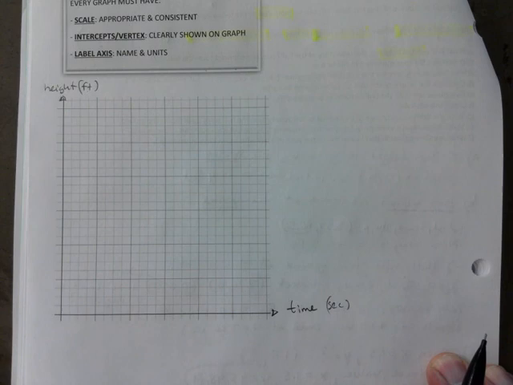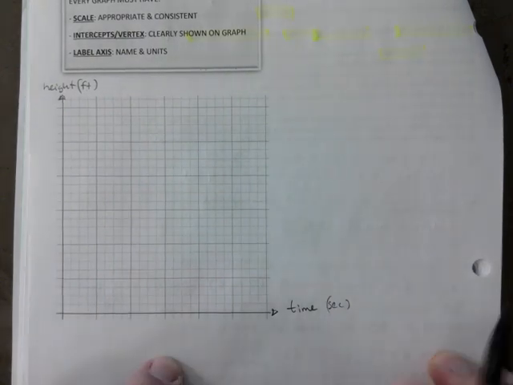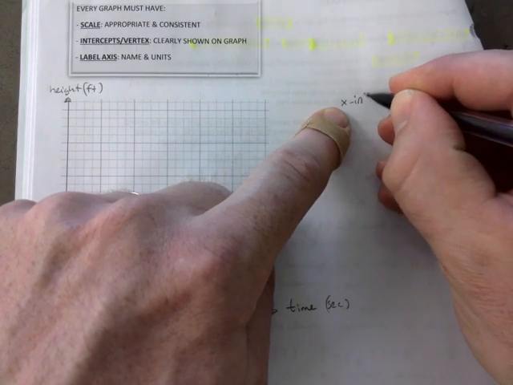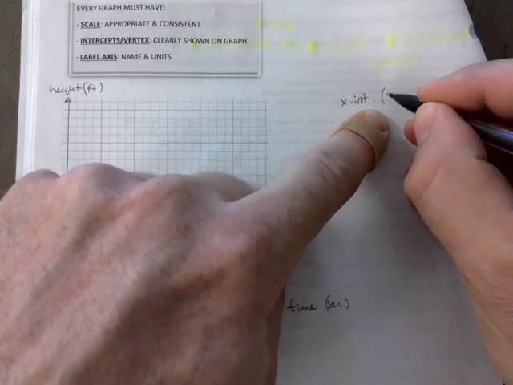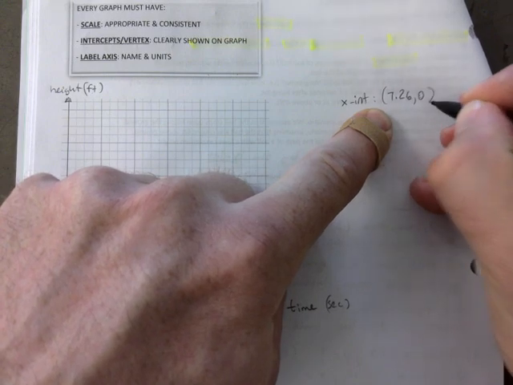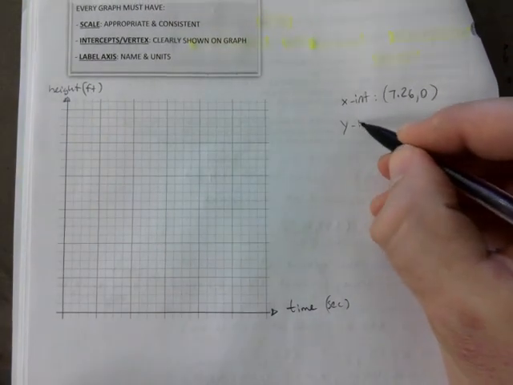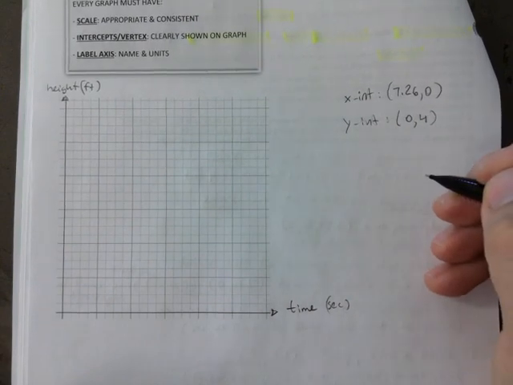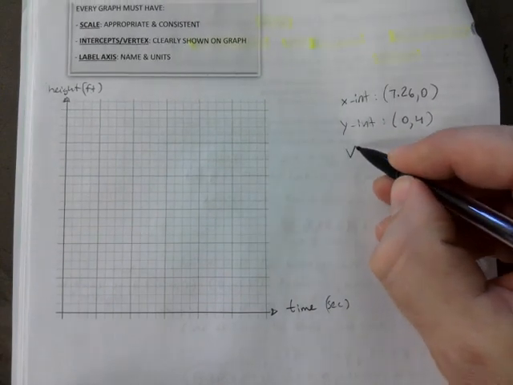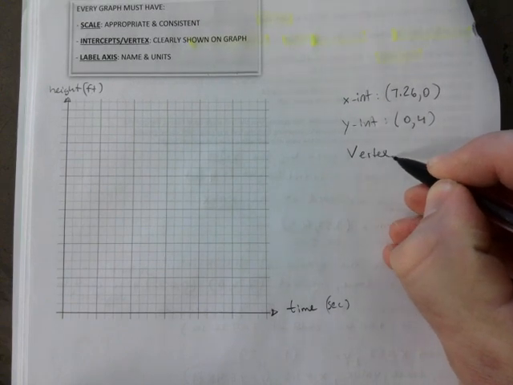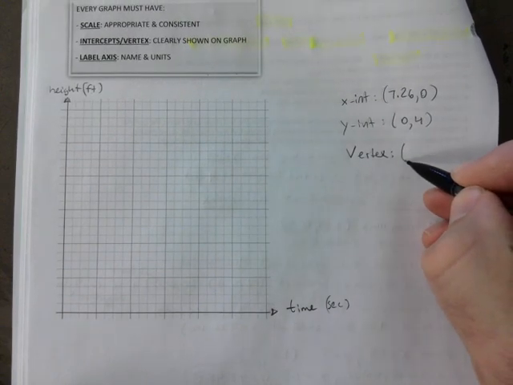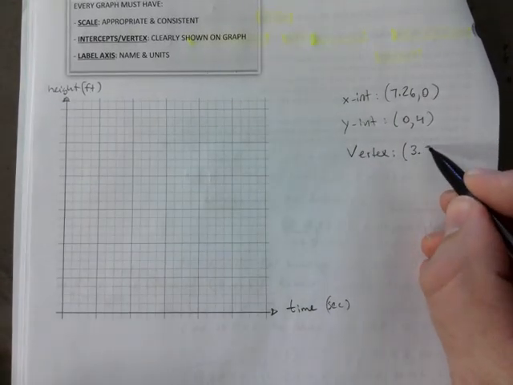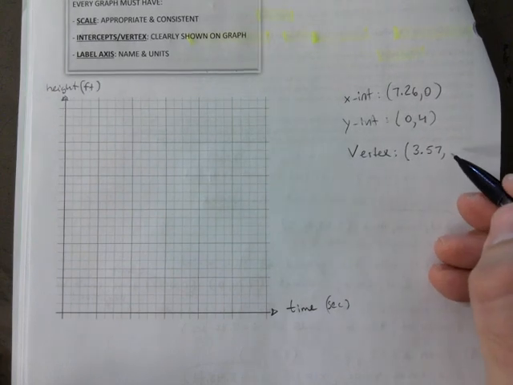Let's say I didn't ask you for everything I just have. You would on the side here do a little inventory. X-intercept, you would say 7.26, 0. Y-intercept, I know that that's 0, 4. Vertex, I know that that is, I'm peeking here, 3.57, 66.5.